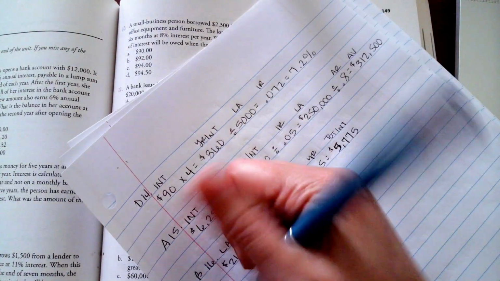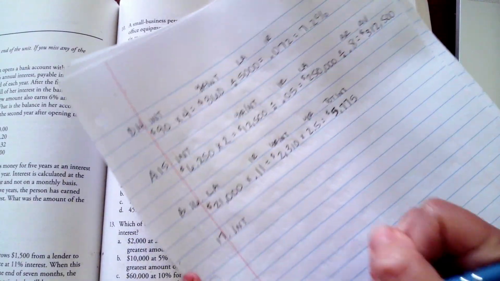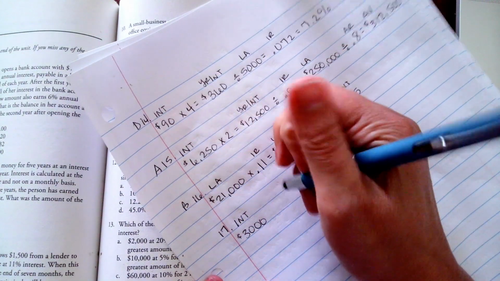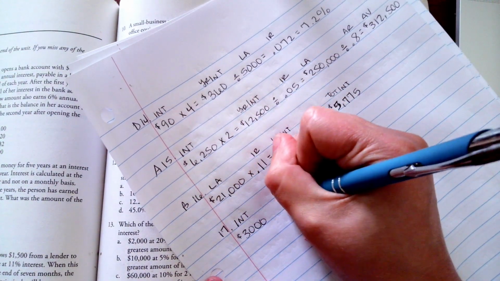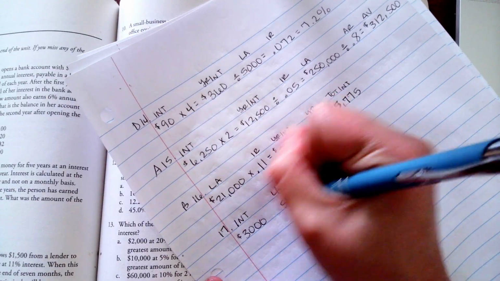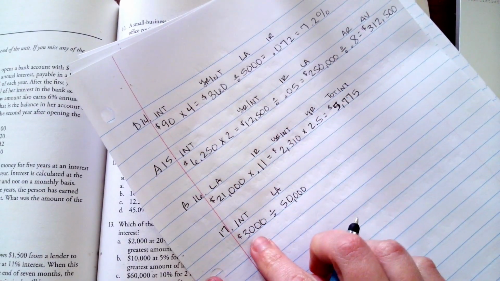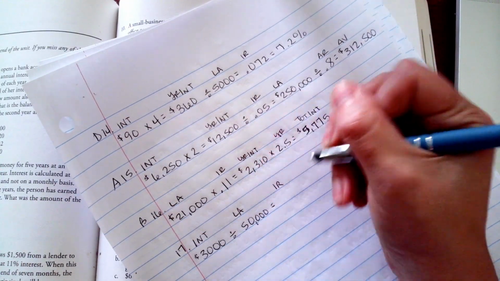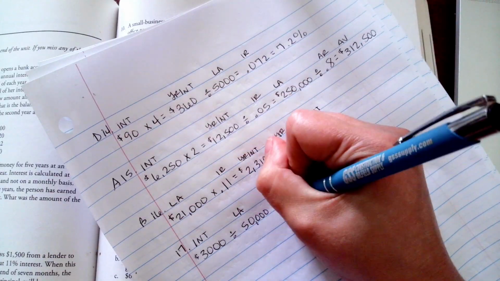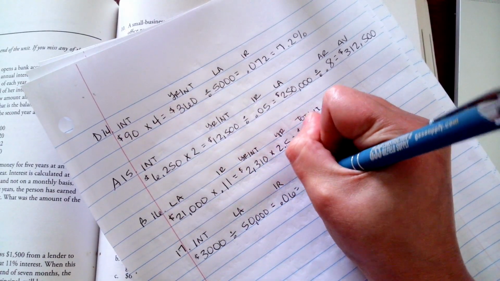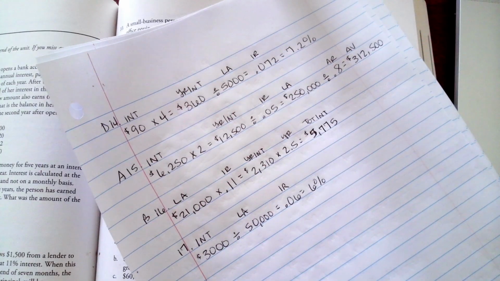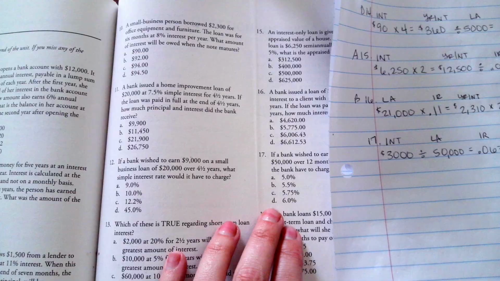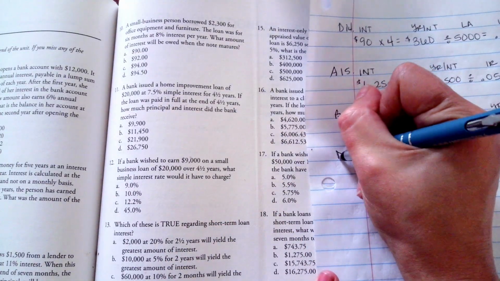So we know that they want to make $3,000 in interest. And the loan amount is $50,000. So we're going to divide the actual interest by the loan amount to get what interest rate we need. And when we do that, we get 0.06 or 6%. That needs to be the interest rate in order to make $3,000 off of that loan. So your answer is D.